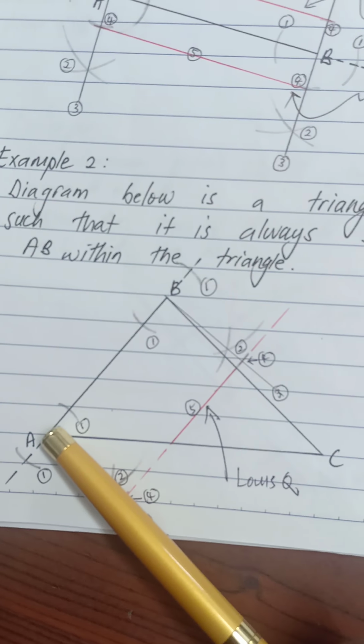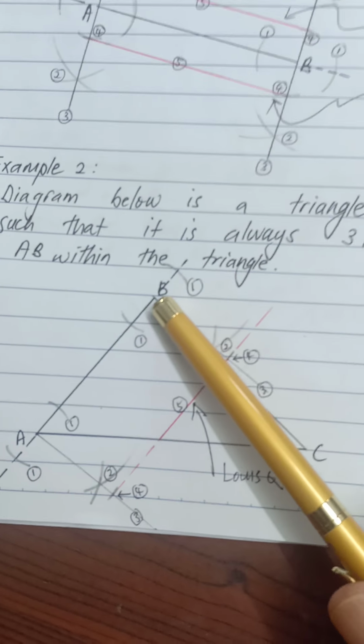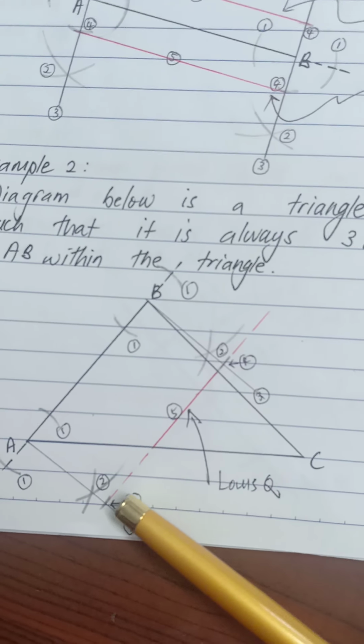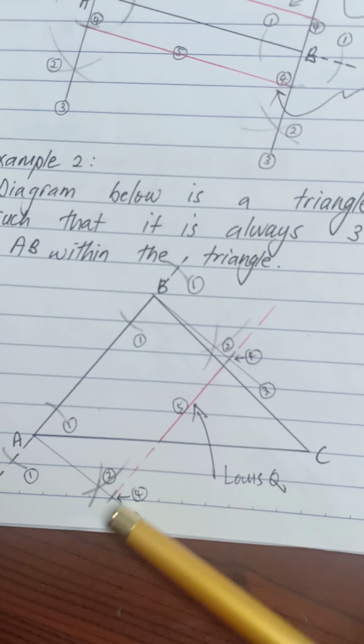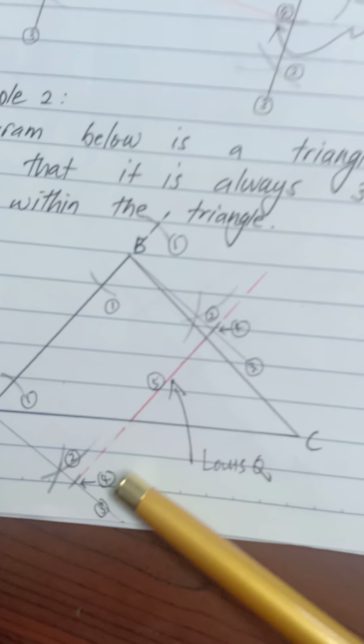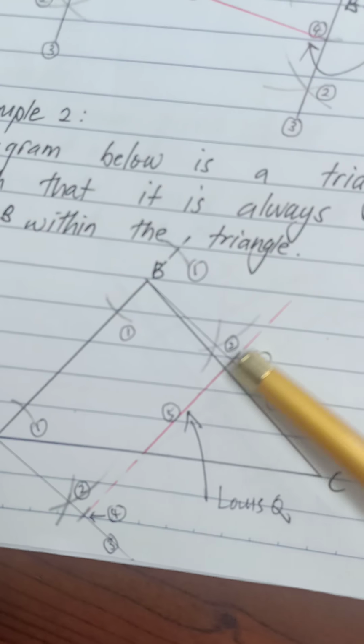So this distance from here to here is 3, and also from here to here is 3. Join this point here and this point here and draw a straight line. The red line, can you see? Right. That is the locus Q.